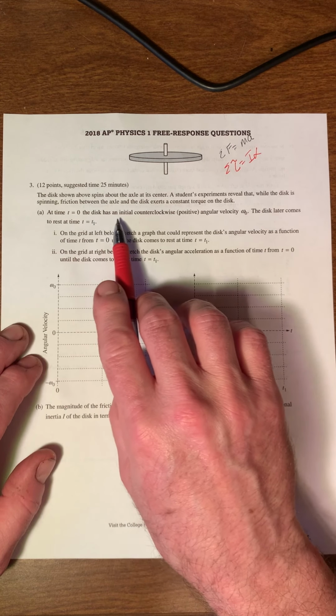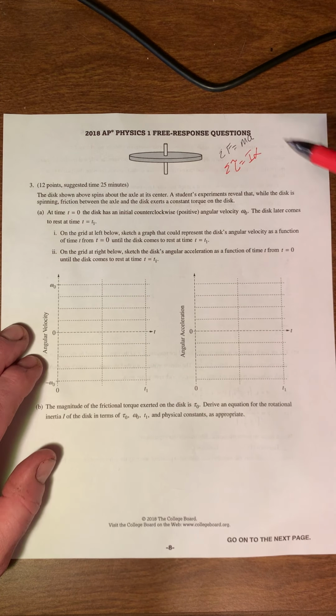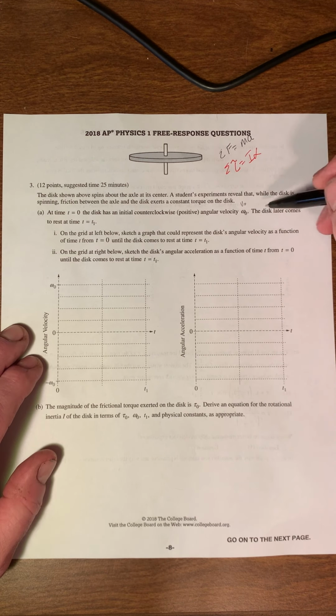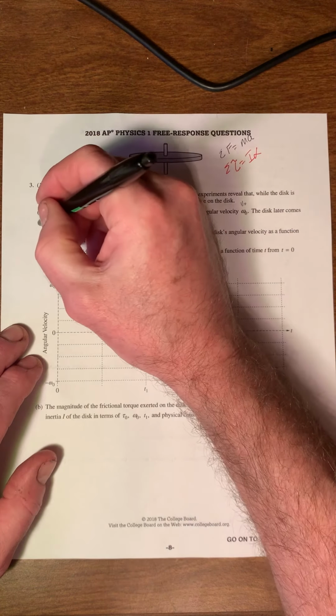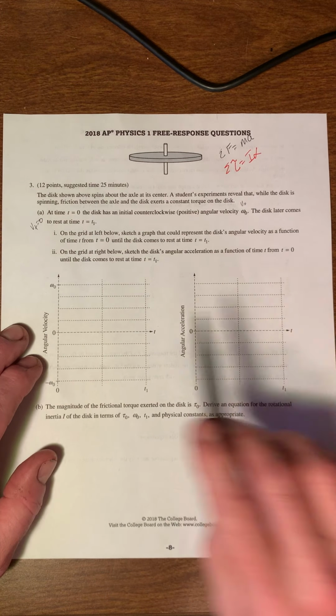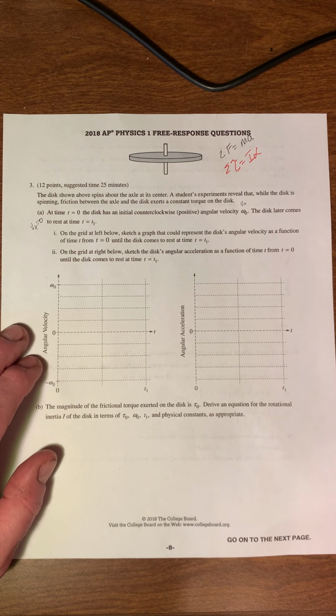All right, time t equals 0. It has an initial angular velocity, with clockwise as positive, of positive omega naught. So in the linear world, that would be like having a v naught. It later comes to rest. That means you have a v final equals 0 in the linear world at time t1. Sketch a graph that will represent the angular velocity as a function of time.